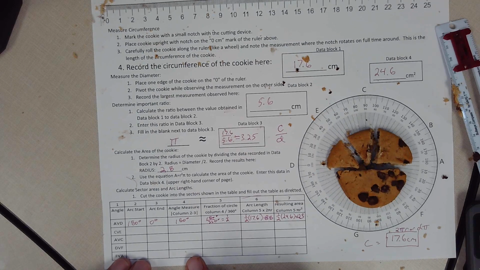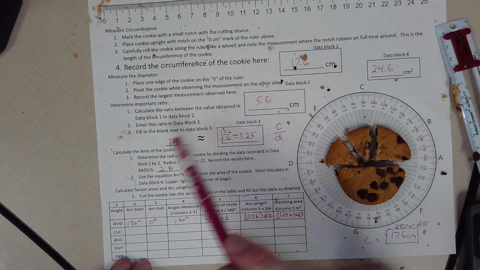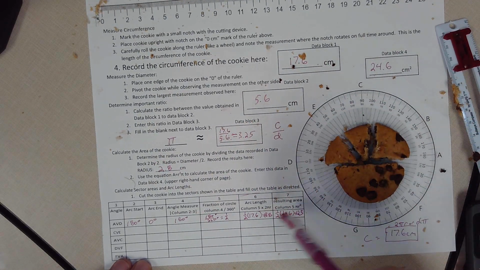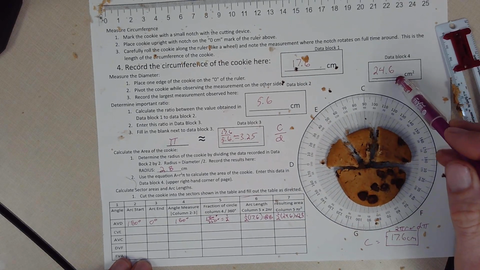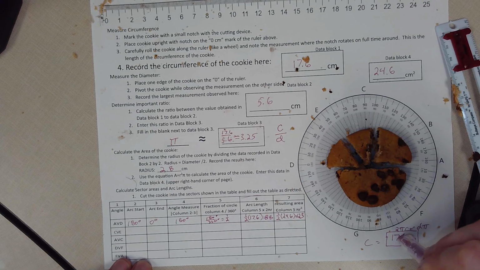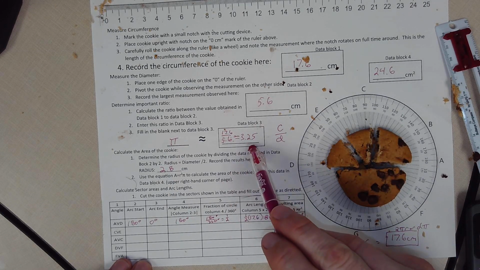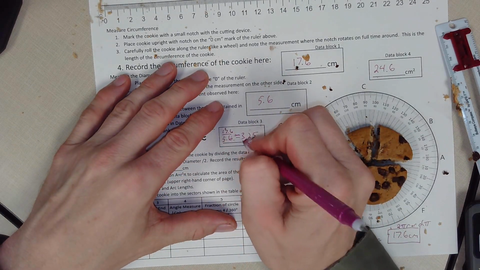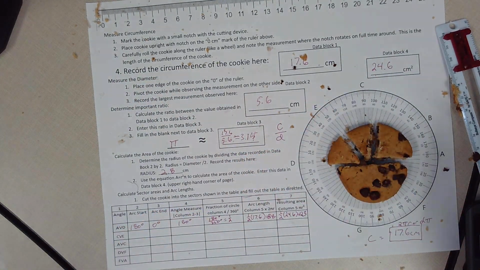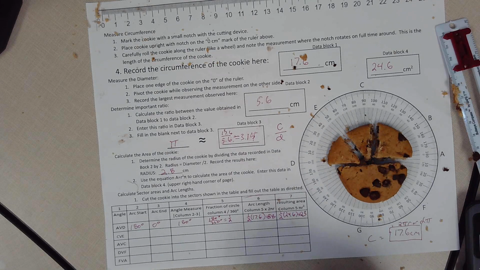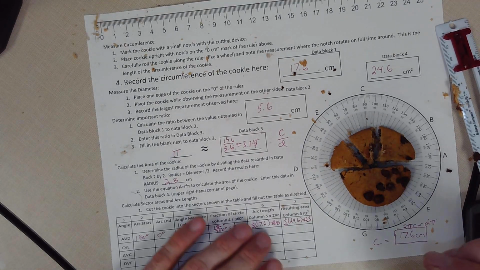Okay, so get your own cookie, figure out all this stuff, and when you're calculating these values, use the real value of pi and not what you calculated pi to be. This was 3.14 after I changed my numbers around. I hope you find this useful, and for those of you who need to make up the assignment.